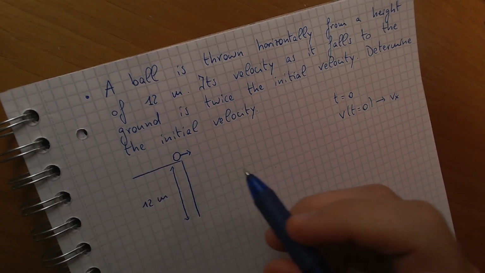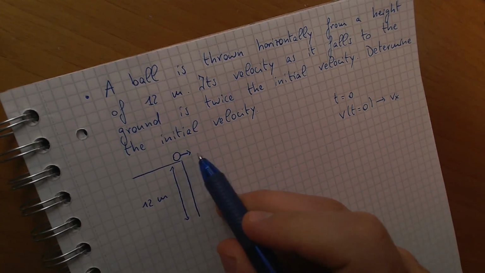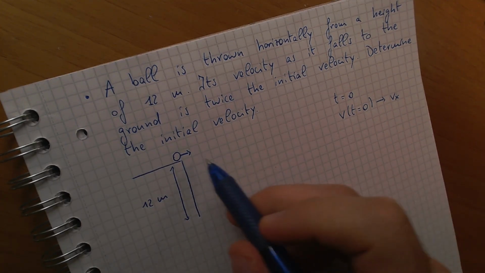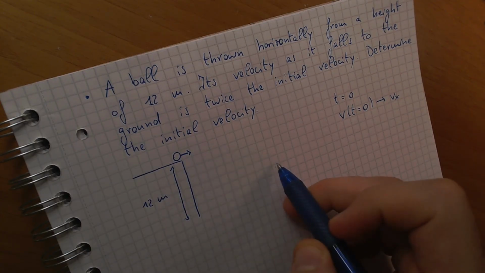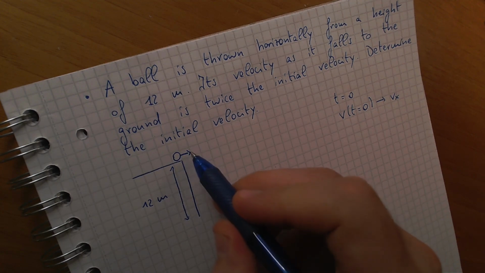So initially we have just the horizontal component for the velocity, and then as you can imagine, the ball basically reaches the ground following a parabolic path.